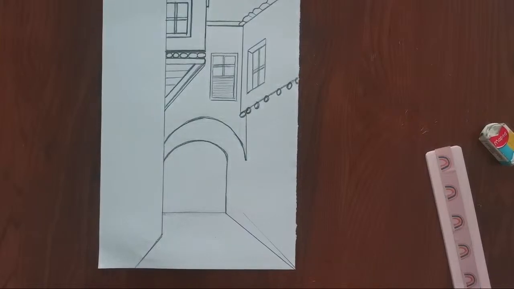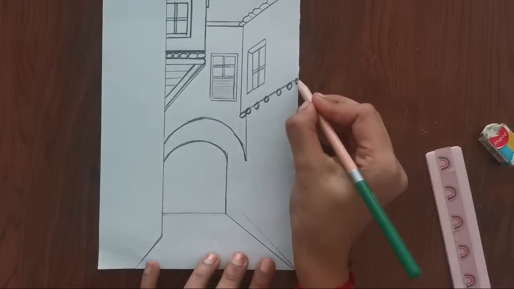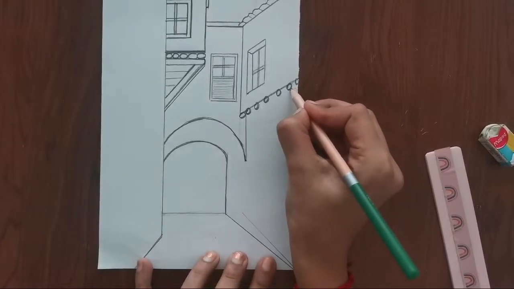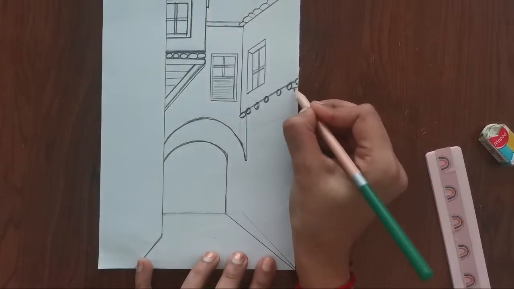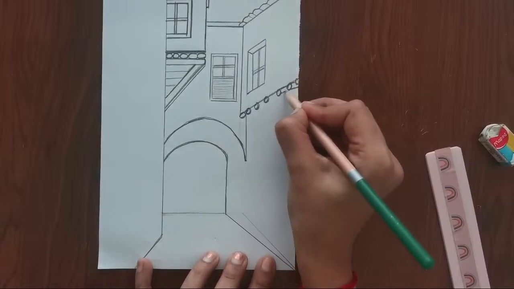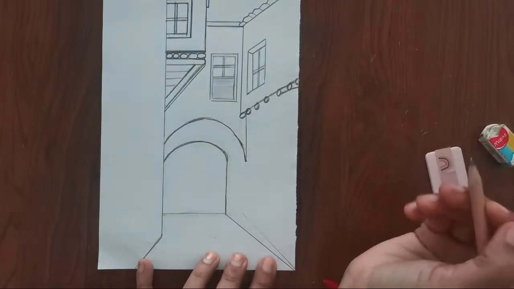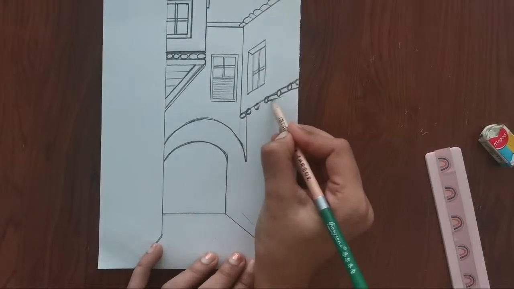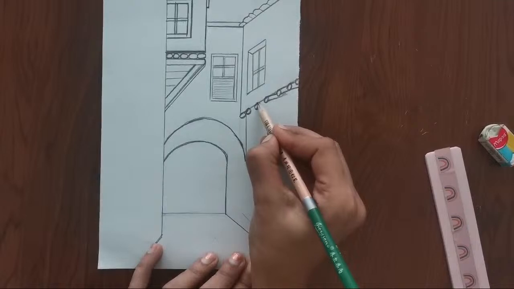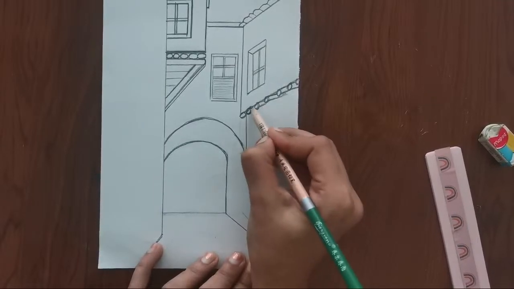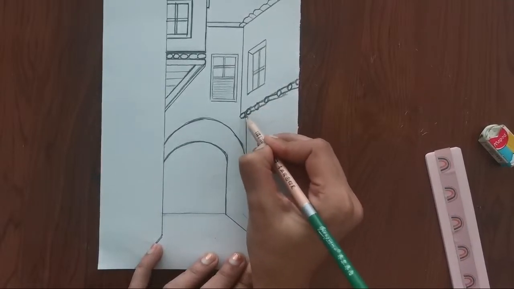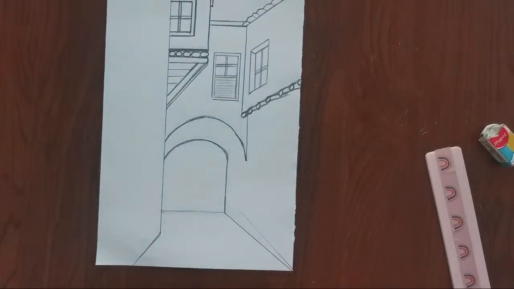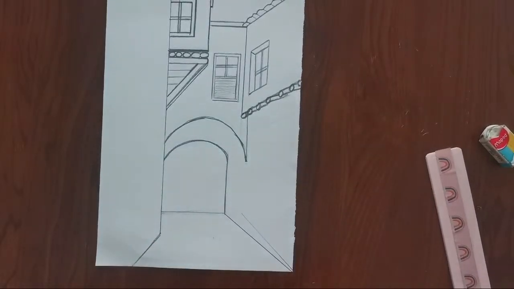You can put like this way also. Next is from here, just add lines like this. Able to do like this way. So it will look like wooden logs are arranged under it to keep that structure properly.